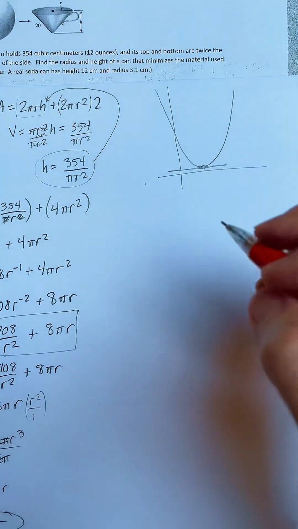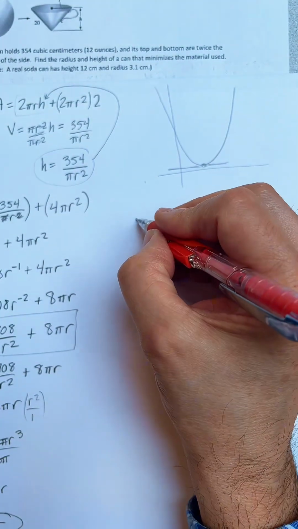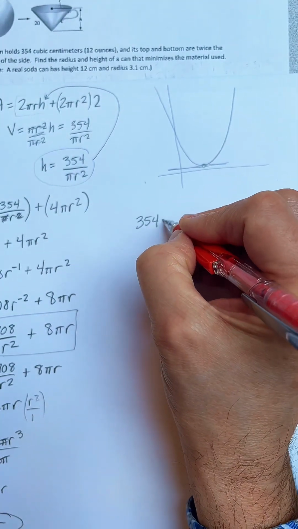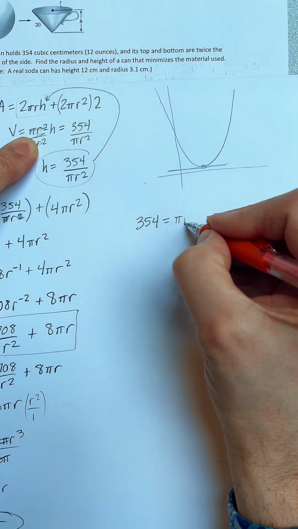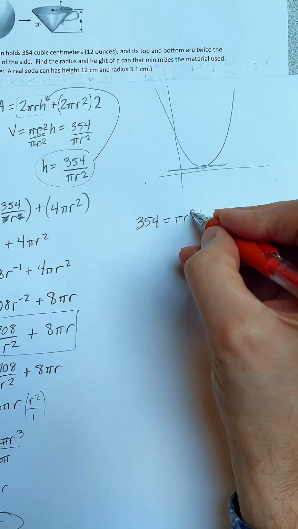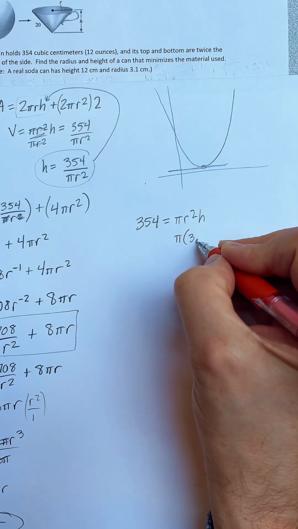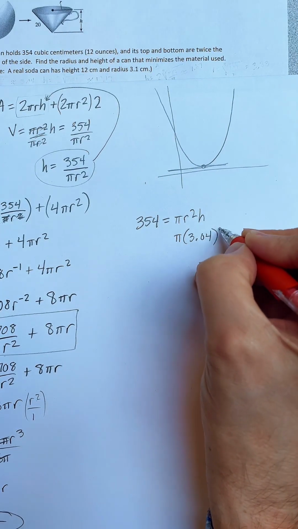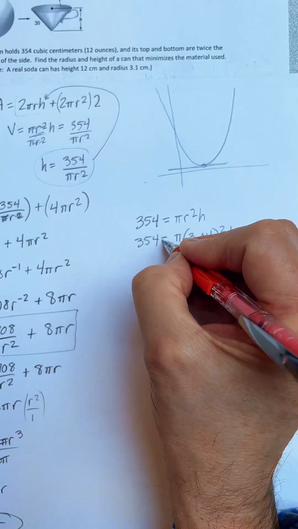to solve for h. So I'm going to borrow this original 354. 354 equals, and it used to say pi r squared h. So I'm going to plug in 3.04 for r, and we'll have pi times 3.04 squared times h. 354 equals that.